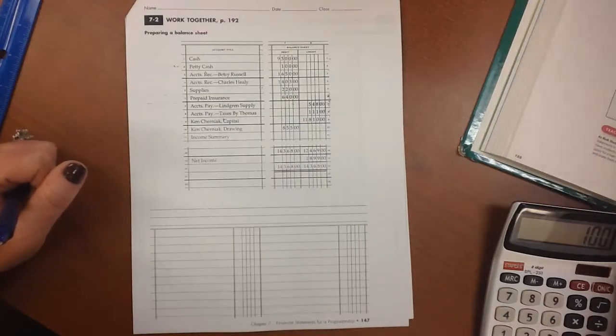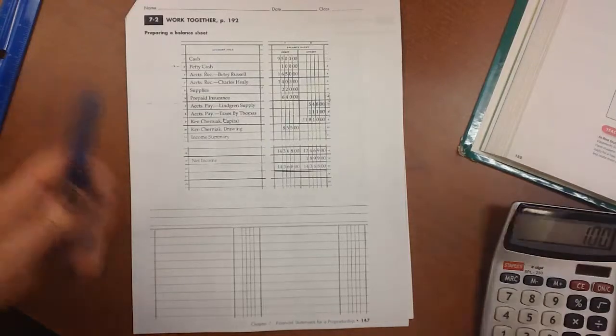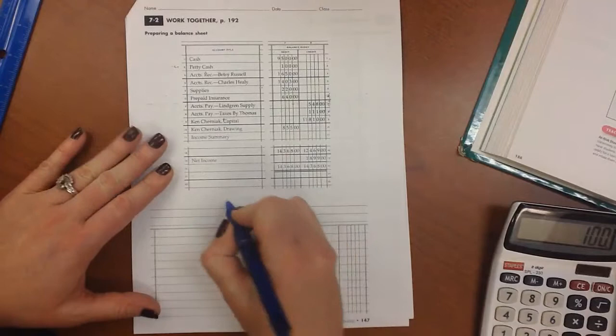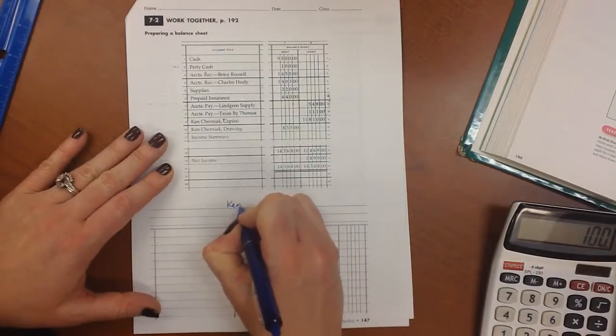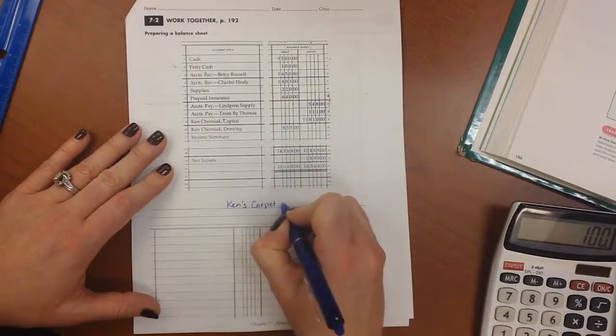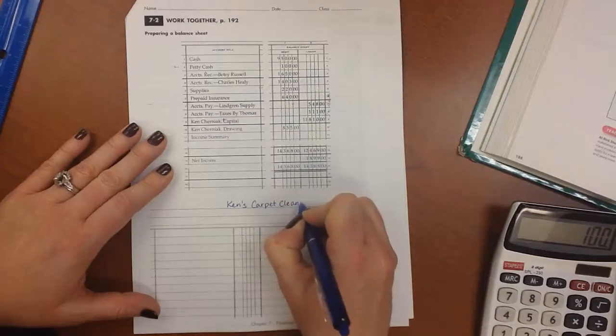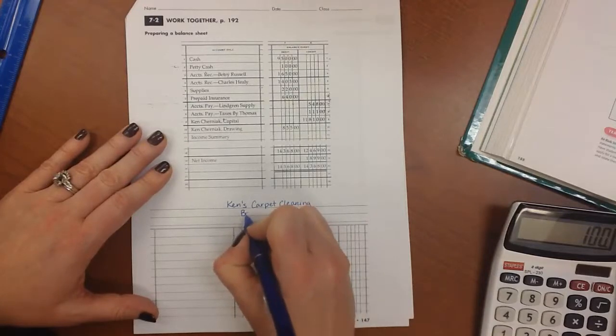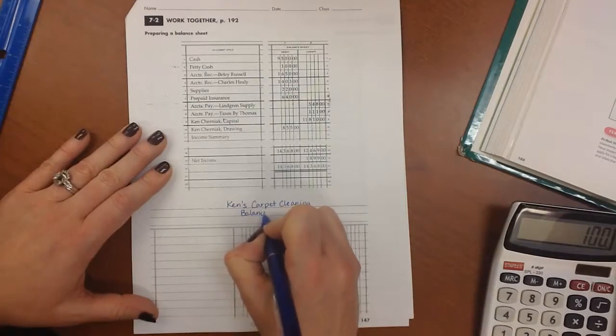Now the first step to completing our balance sheet is to fill in the title. So we're going to go ahead and put the company name, which was Ken's Carpet Cleaning. And then we put the name of the document, and this one is a balance sheet.